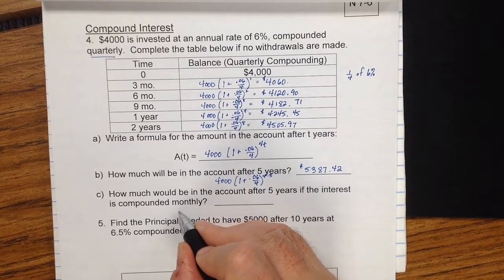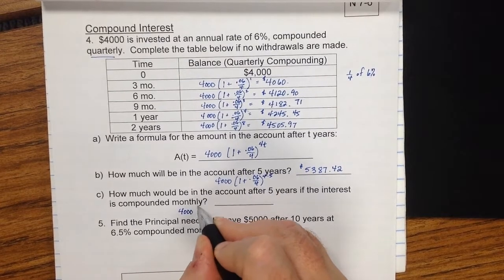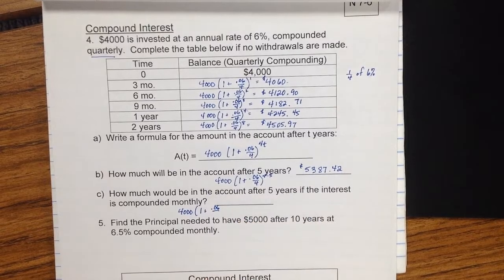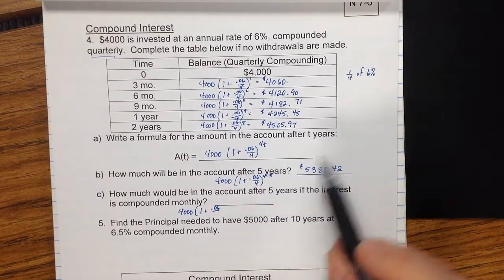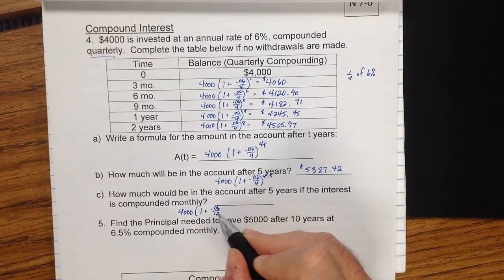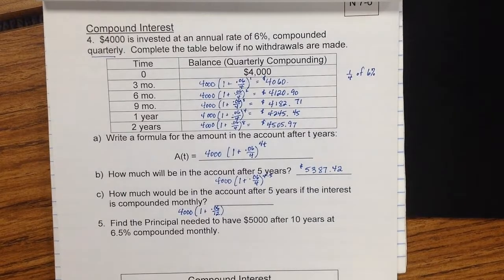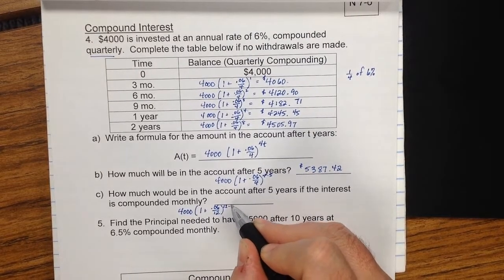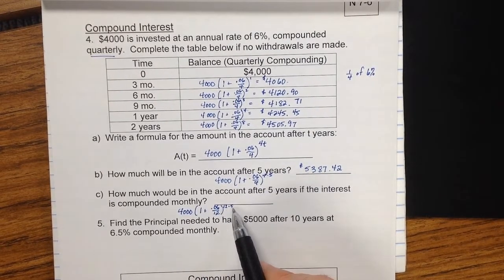All right, so if it's monthly, how's our formula going to change? Well, it's still 6%, but instead of dividing it by 4, we're going to divide that by 12, because we're going to be spreading out that interest over 12 payments a year instead of 4 payments a year. And then it's going to be 12 times 5 as my power, the number of months times 5.